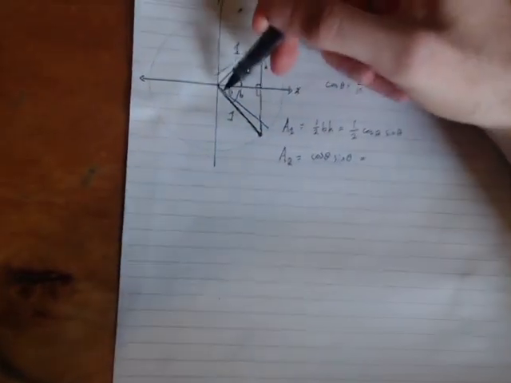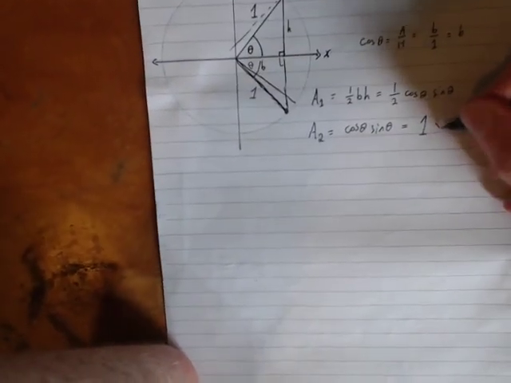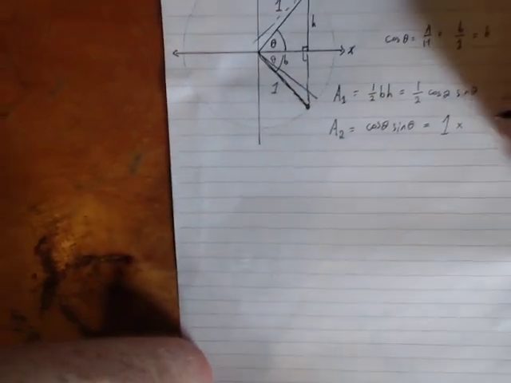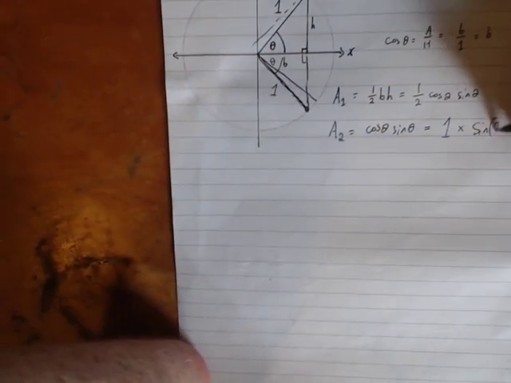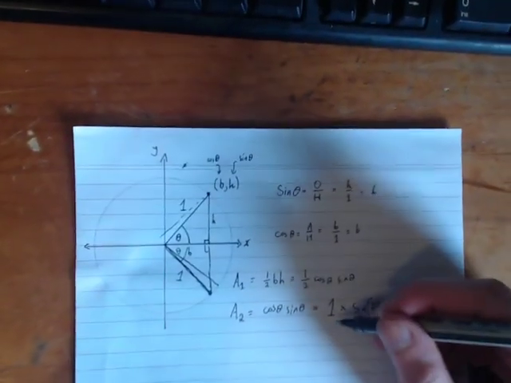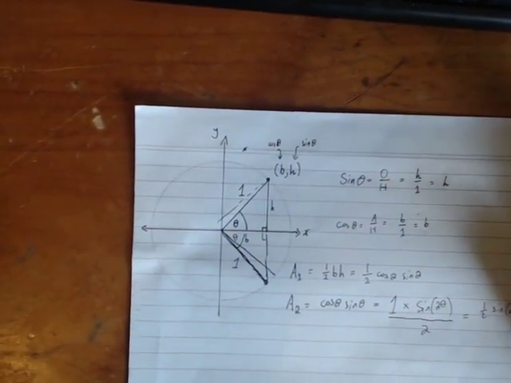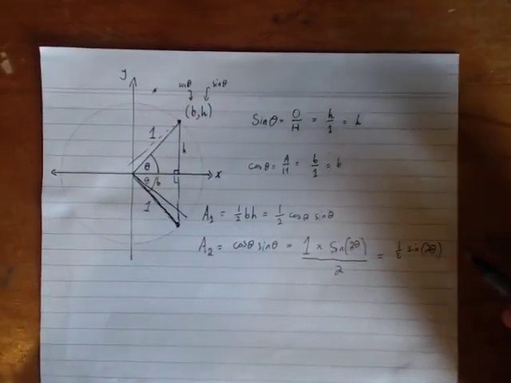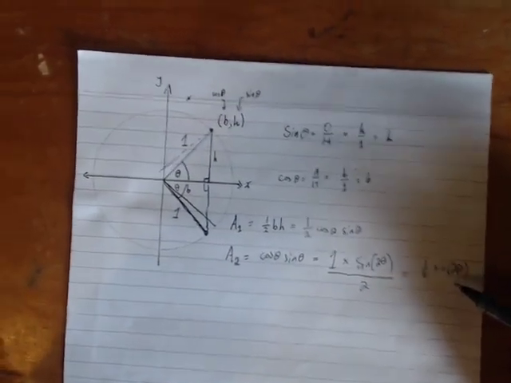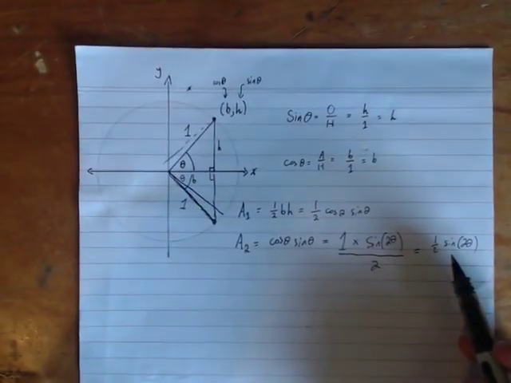So this area is also equal to this base, which was 1, times the perpendicular height, which was sine 2 theta, but area is base times height over 2, so I need to divide this by 2. Well, that's equal to half sine 2 theta. This and this are the same.